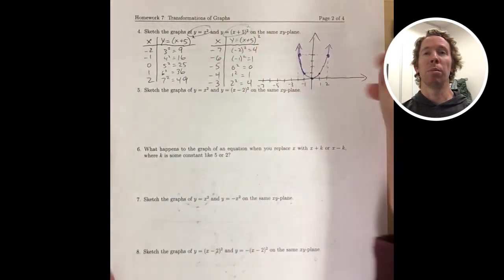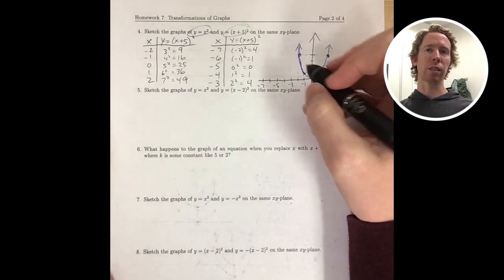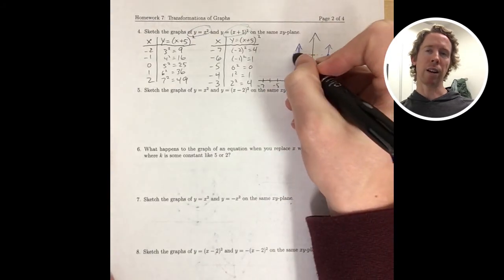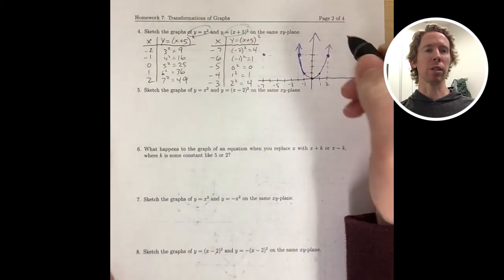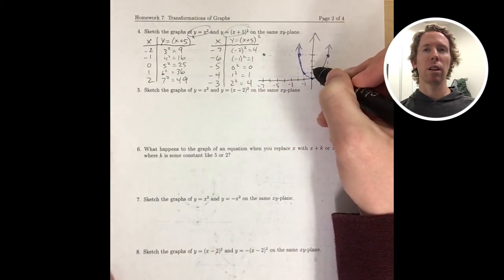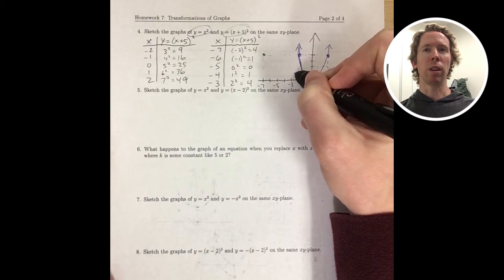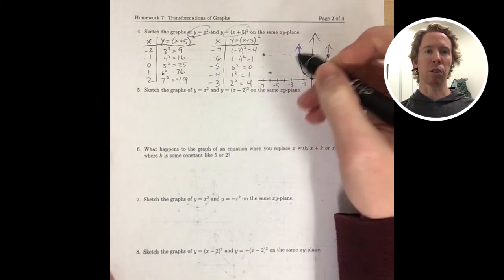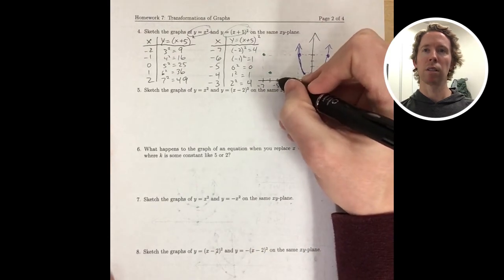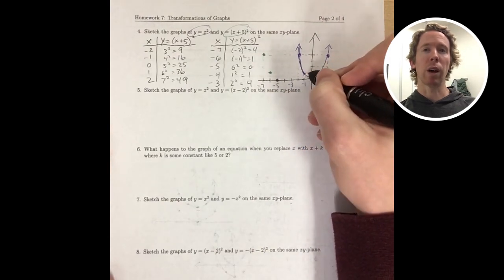And before you plotted these, you may have guessed from the fact that the vertex is moving from 0 out to -5, that what we did, changing x squared to x plus 5 squared, is just going to push the graph to the left by 5. And that's exactly what happens.